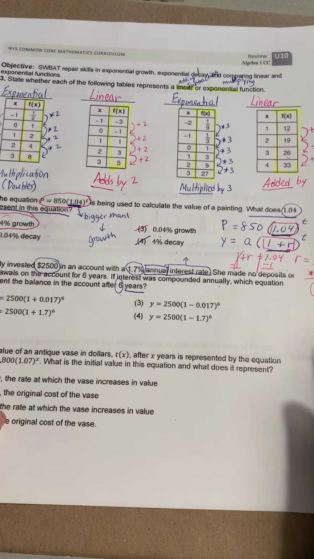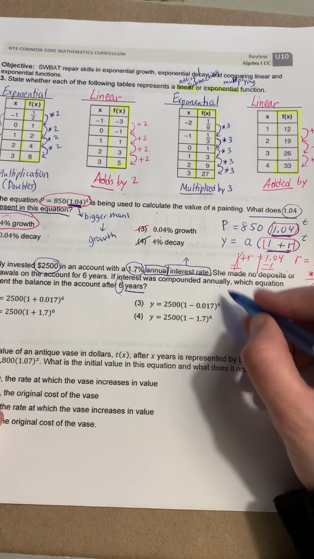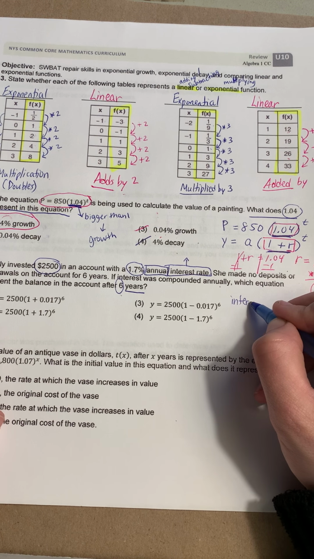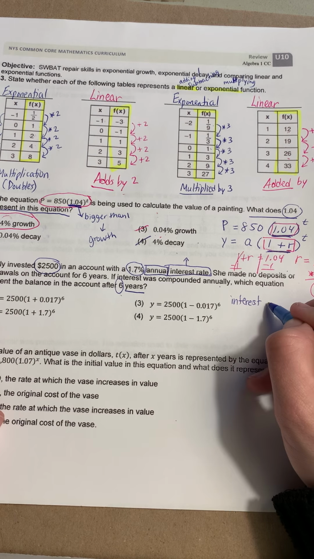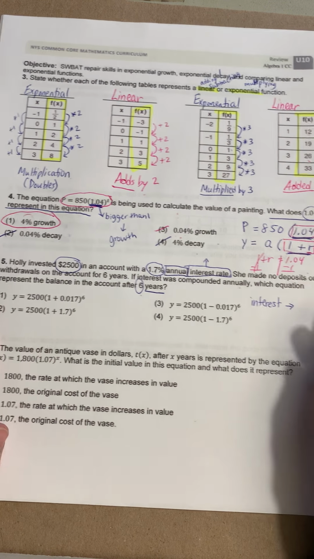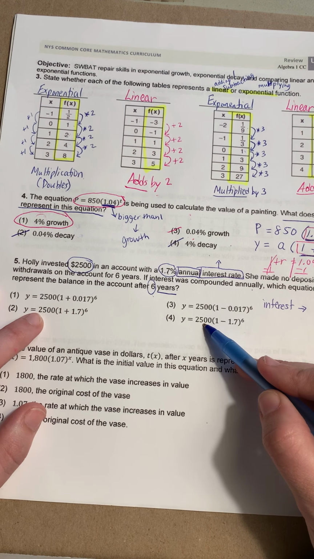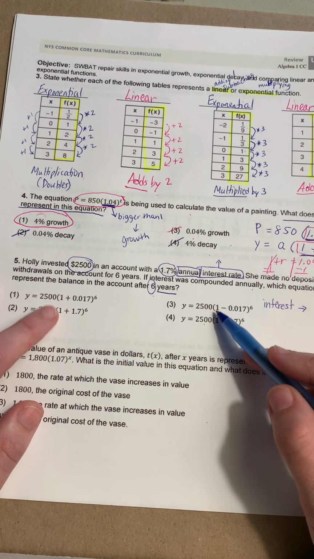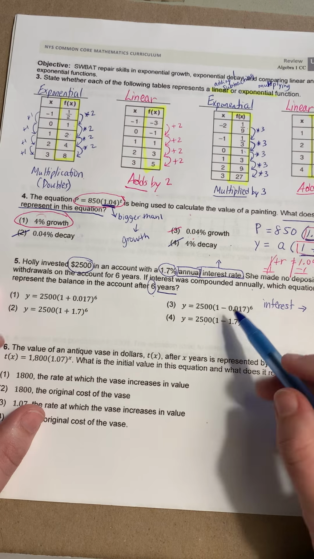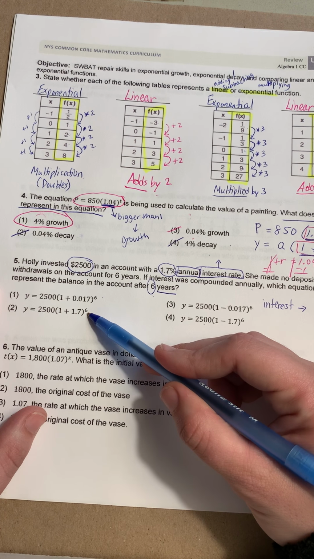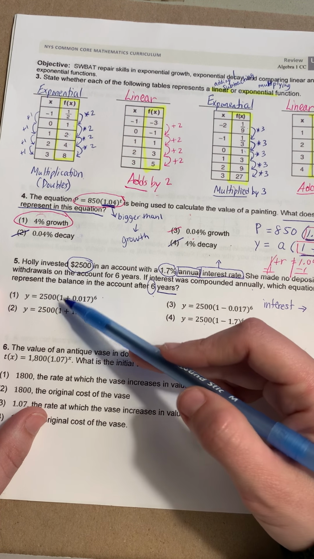So I'm going to just write on the side over here. We said interest means that I was increasing, right? So if I look at my choices, again, I have the 2,500 in all 4 choices. I have the 1 in all 4 choices, and I have this exponent of 6 in all 4 choices. So the only difference, again, is the plus signs.